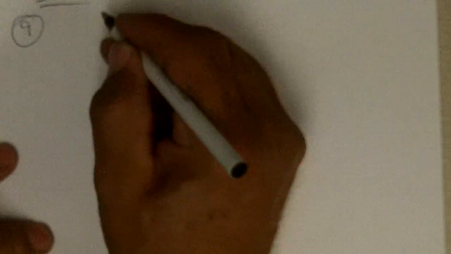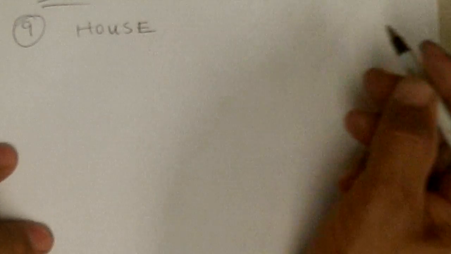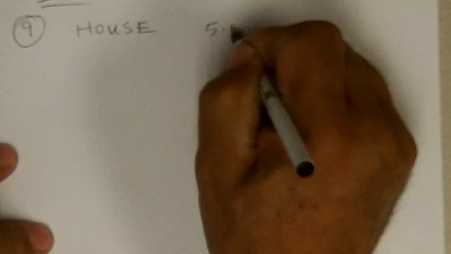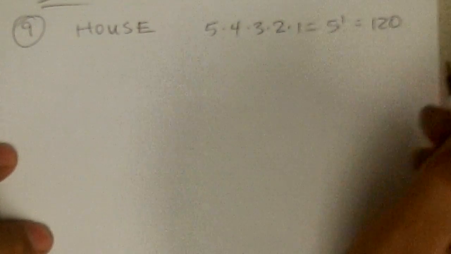Sample test. Now we're on to number 9. How many distinguishable permutations are there of the letters of each word? House. H-O-U-S-E. No repeats, so we got 5 choices times 4 choices times 3 times 2 times 1, or 5 factorial, which is 120.